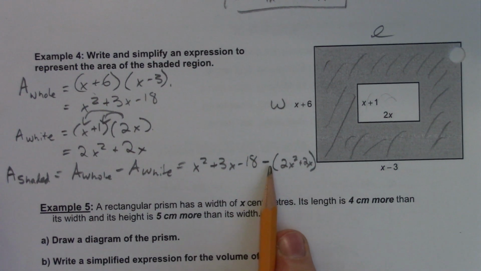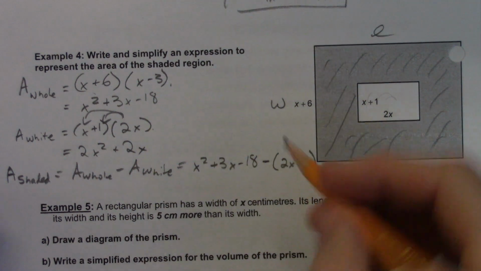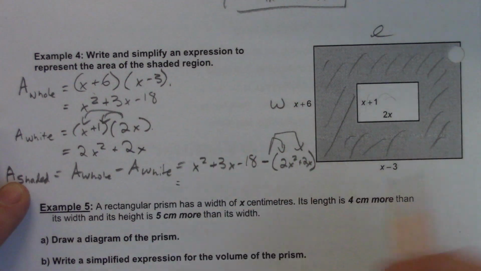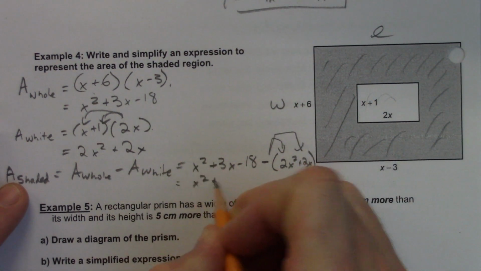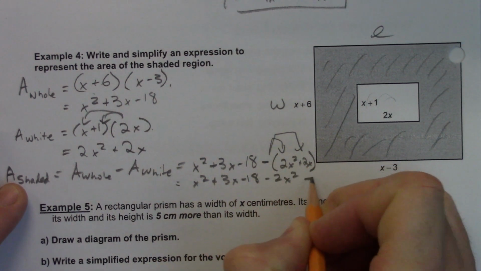Had to put that in brackets. If I didn't put that in brackets, then I would have distributed the negative only to the first term. But you want to subtract the whole area, not just part of the area. So that negative has to go to both terms. It's the only thing I have to deal with in brackets, as BEDMAS tells us. So I'm going to leave everything else the same until I distribute that negative sign.